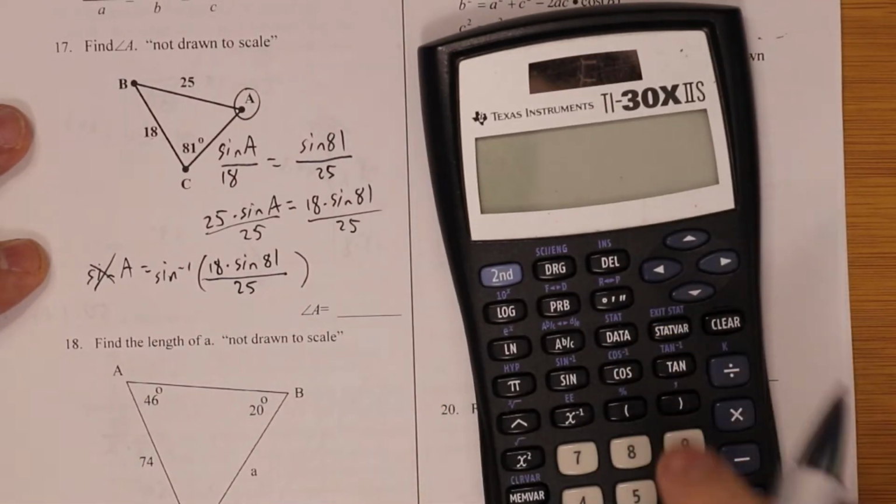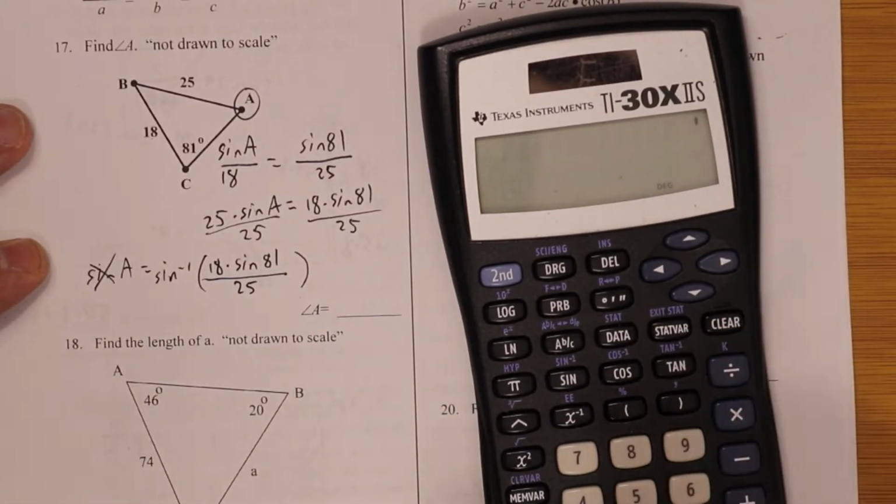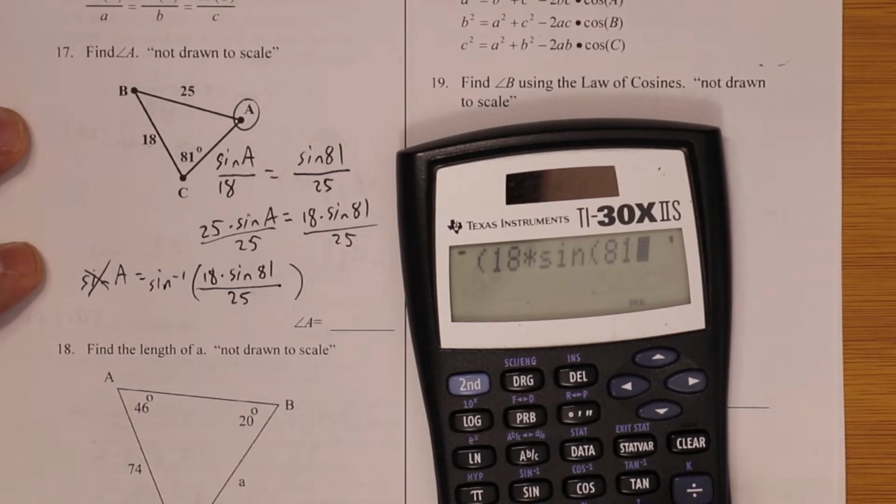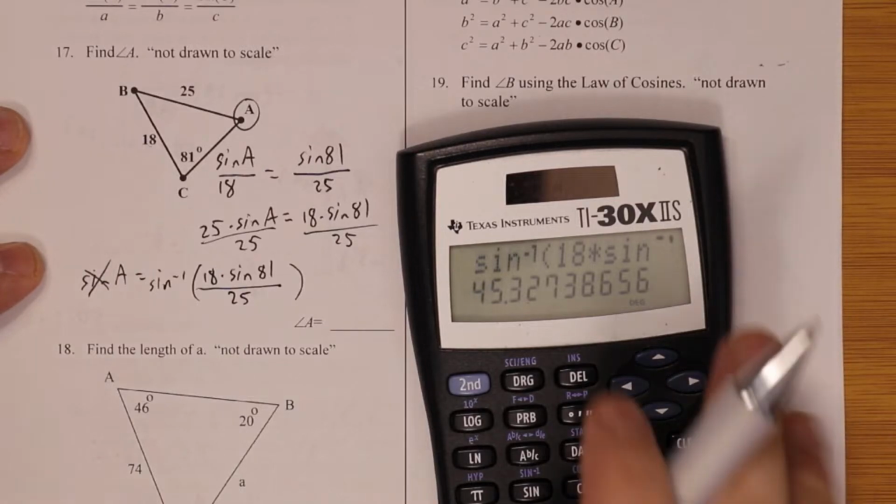Remember to be in degree. So inverse sine 18 times sine 81 divided by 25, 45.3.